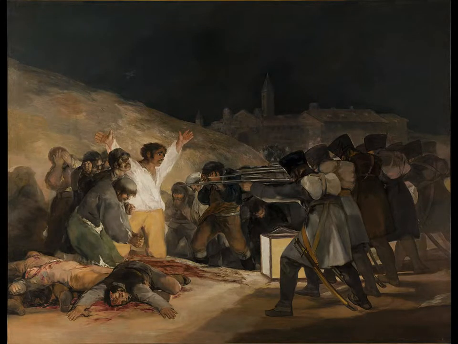This artwork is the 3rd of May, 1808. It was painted in 1814 by Francisco Goya. And if you notice, we have two strong compound shapes here. We have the soldiers on the right-hand side that have a strong compound shape that is more geometric in nature. And then on the left-hand side, you see the group of victims with the main one, obviously, in the white shirt and yellow pants with his hands up.